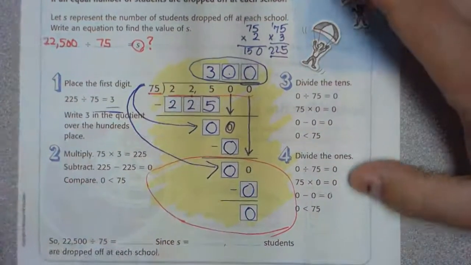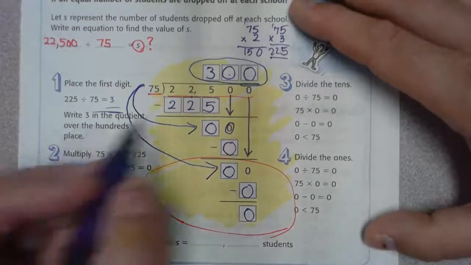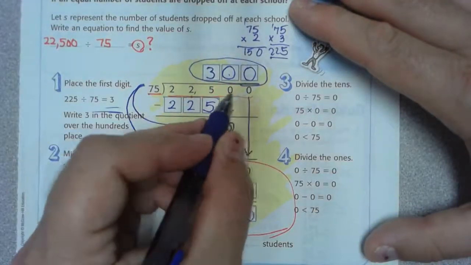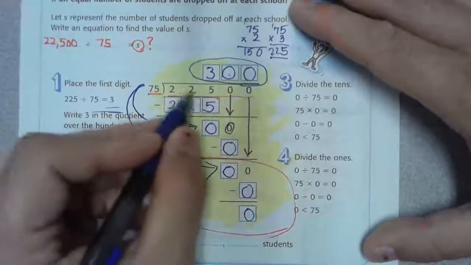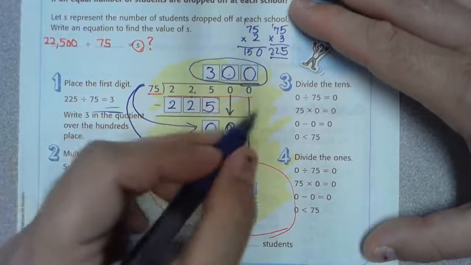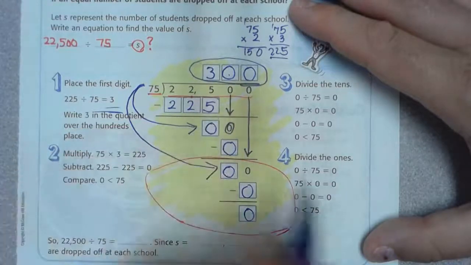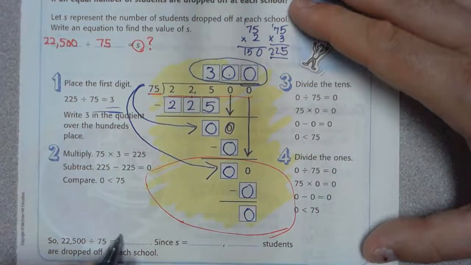So, keep in mind, though, when I said there's zeros, you're not finished. That's if the zeros are at the end of the problem. If they're in the middle here, you still continue to do the problem the exact same way. This was just an easy one because they were at the end of it. So, 300.